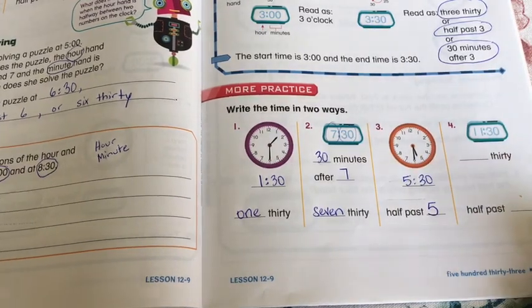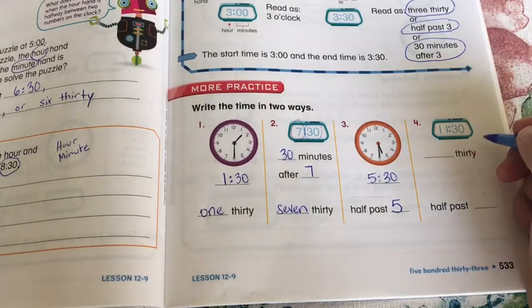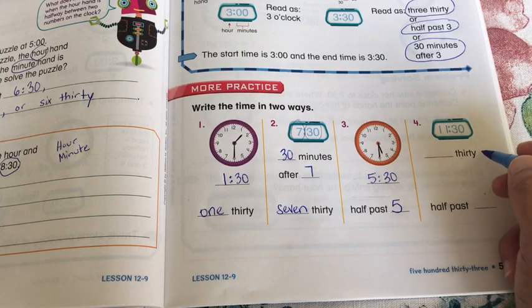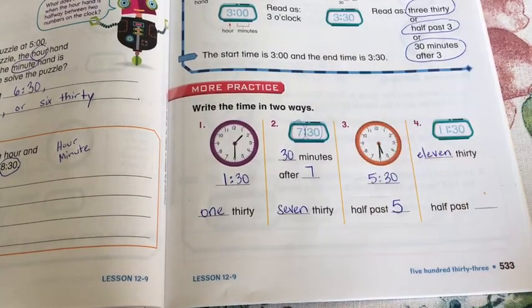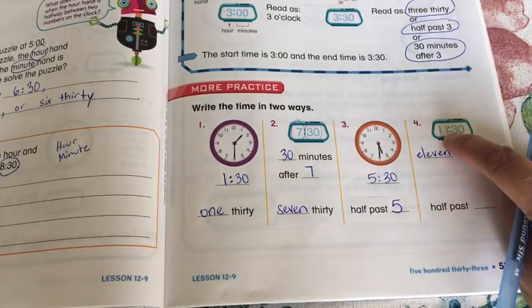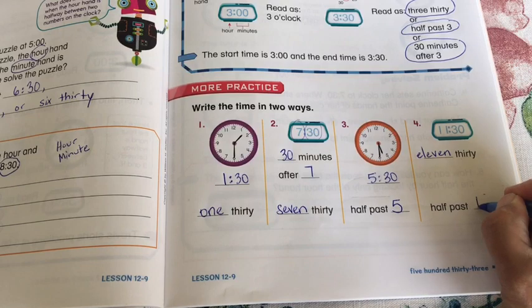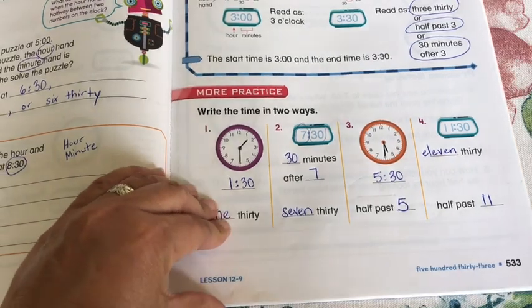Okay, last one. Here, digital, we have an 11 and then 30. But remember, I have to spell it. When they spell out the minutes, that means spell out the hour. 11:30, half past, well, it's 30 minutes past 11. Half past 11. Okay, let's go to the second page.